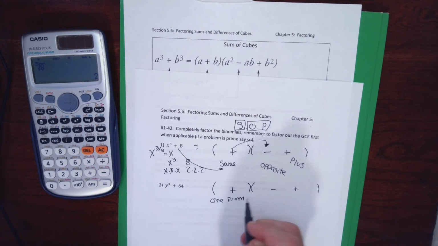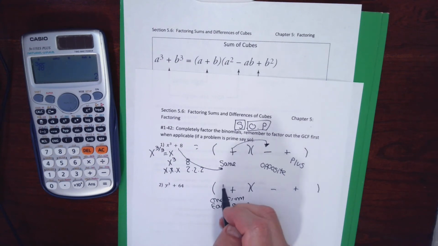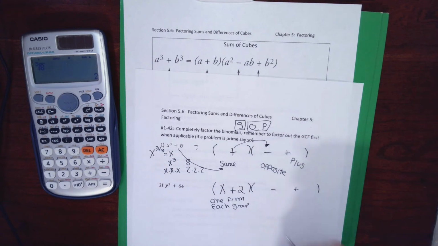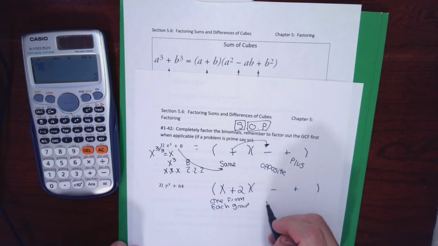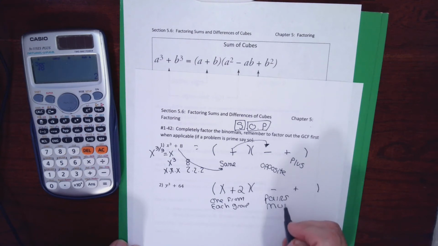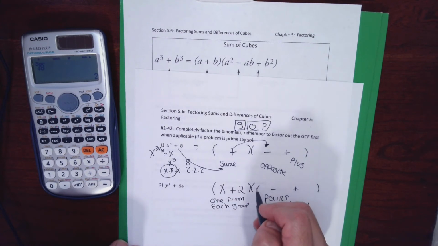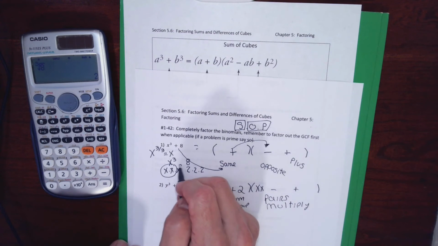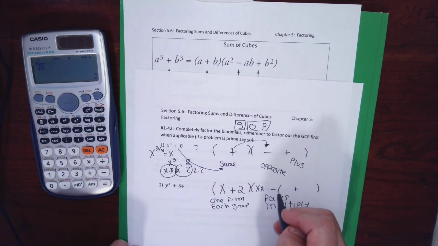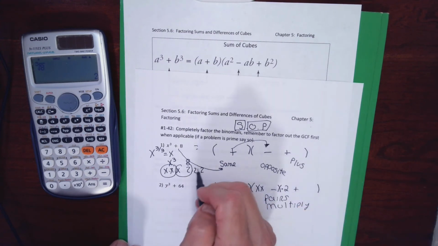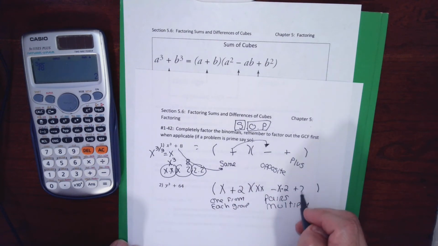My first parentheses gets 1 from each group, which means 1 from the group of x's and 1 from the group of 2's. My second parentheses, I make pairs and I multiply. My first pair is going to be x times x. My second pair is going to be x times 2. My last pair is going to be 2 times 2.